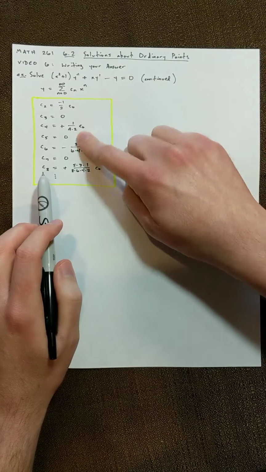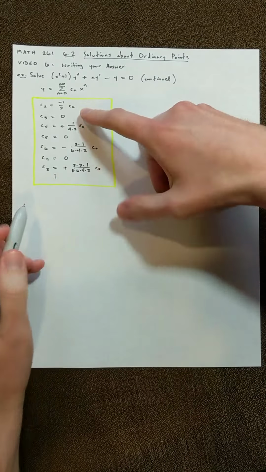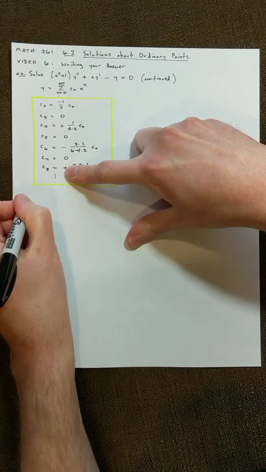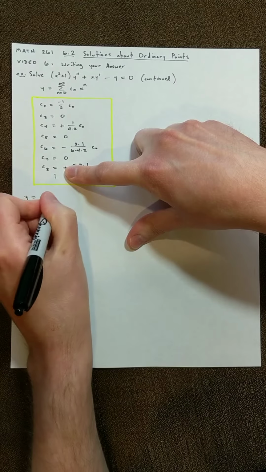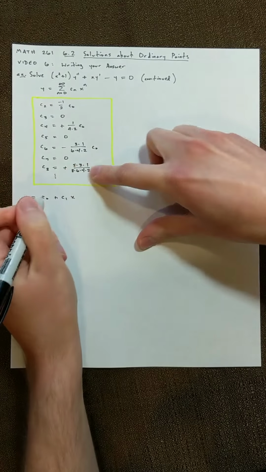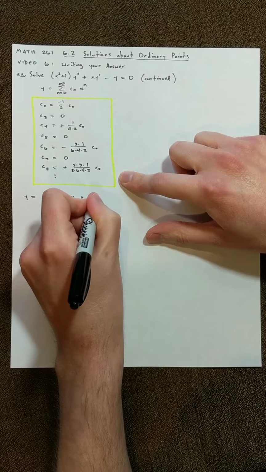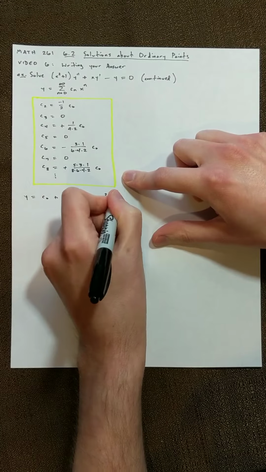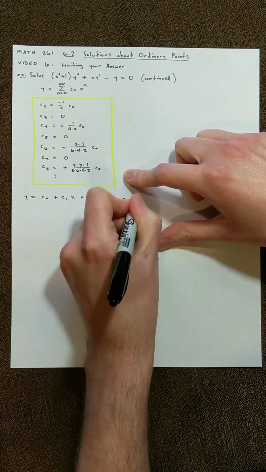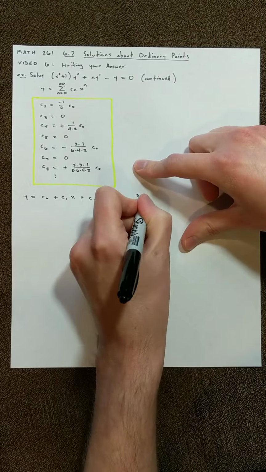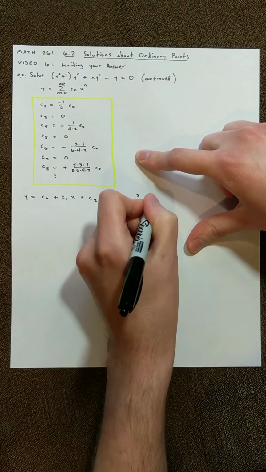So I'm going to try and plug all these constants into this equation. First I'm just going to rewrite the equation in a little bit easier way to see. I always do this because without doing this, it's really easy to make a mistake, like losing your constant or forgetting your x squared term.